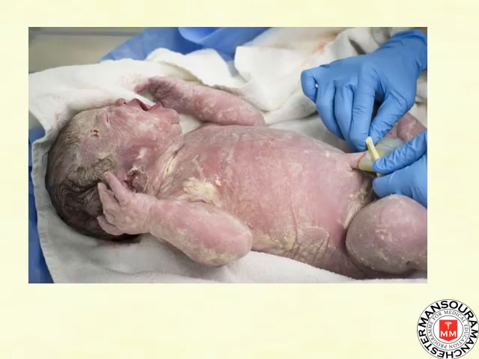This is vernix caseosa. It's a normal layer that covers the baby, and it is a lubricant, so it facilitates the birth process, and it's also protective because it contains antimicrobial substances and lysozymes, and it protects the delicate baby skin after delivery. You don't have to remove this layer, and it goes by itself later on. So you should avoid bathing within the first 6 hours after birth, and you should not remove this layer.